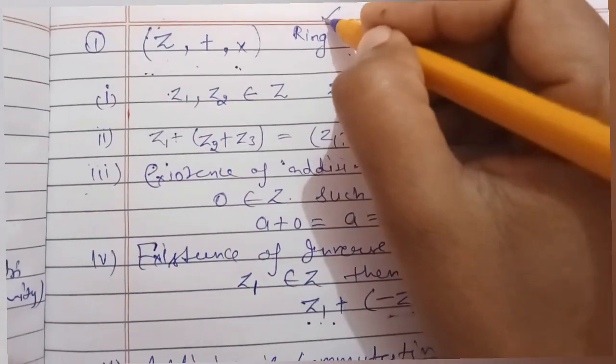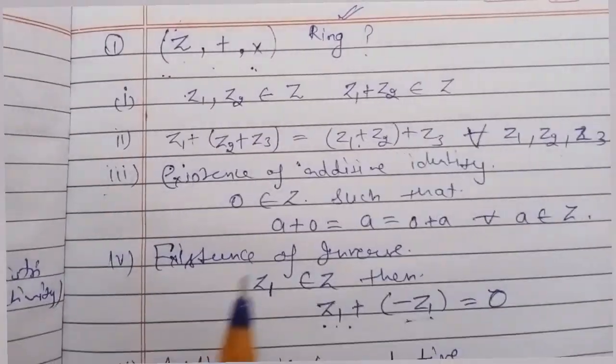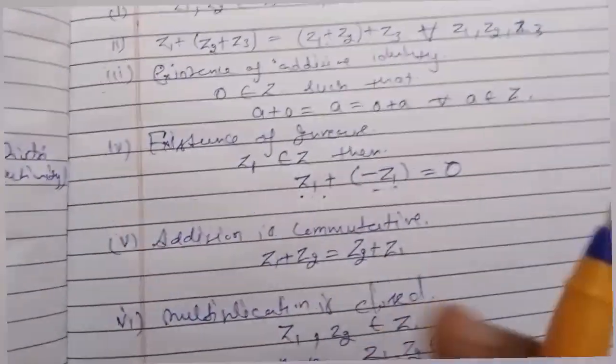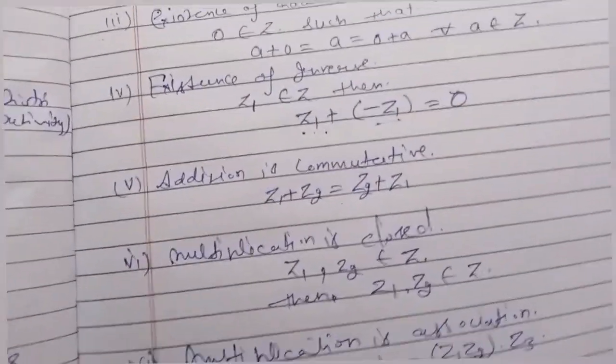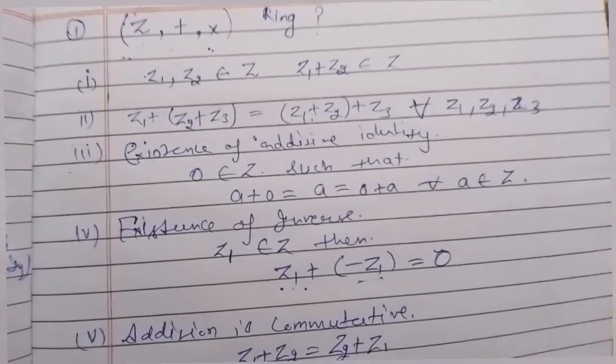So yes, this is a ring. Now, as we previously also defined the commutative ring, is it a commutative ring?